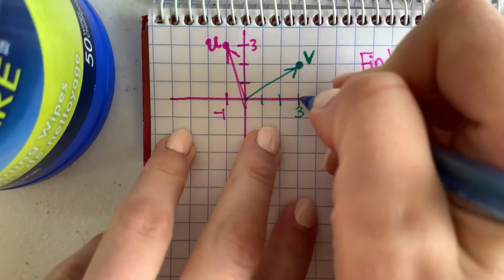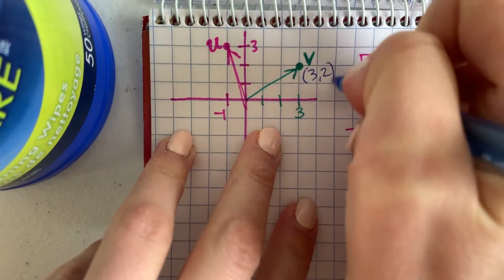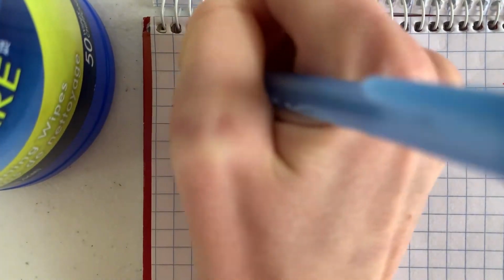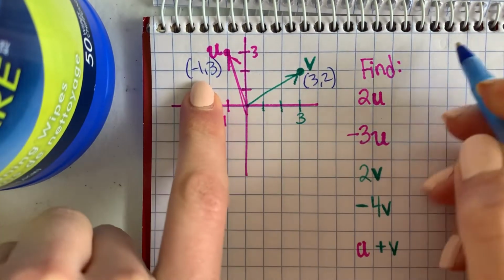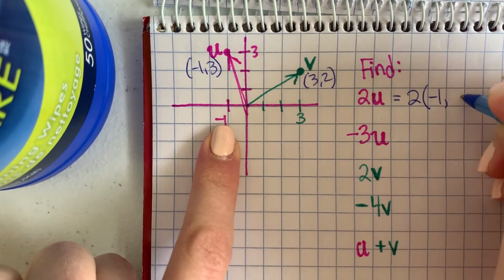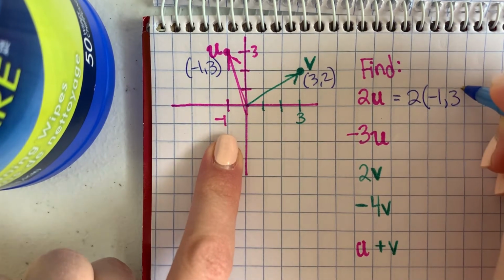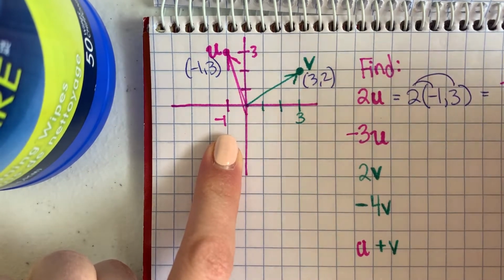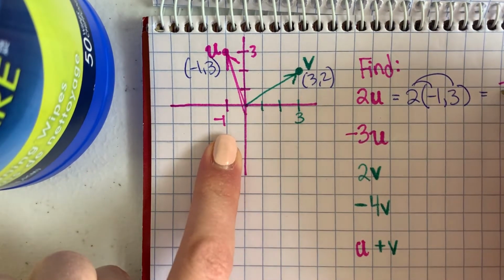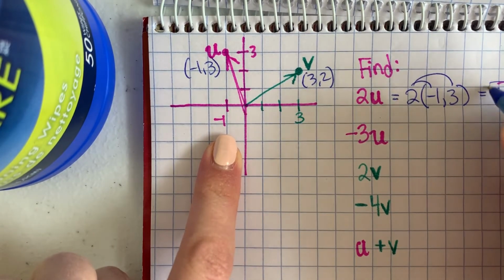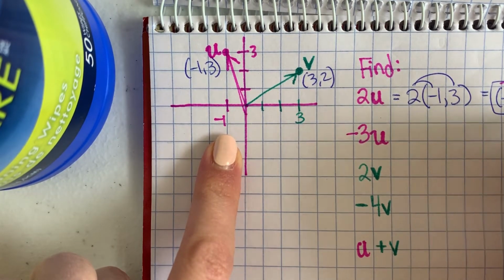So v is at 3, 2. Let's name those. U is at -1, 3. Okay, so if I'm doing 2u, that's going to be 2 times where u's terminal point is. And so think of it like a distribution problem. We have 2 times -1 and 2 times 3. So your answer there is -2, 6.